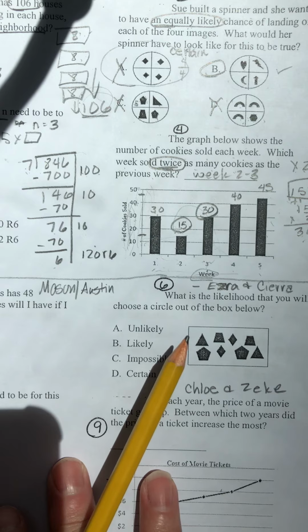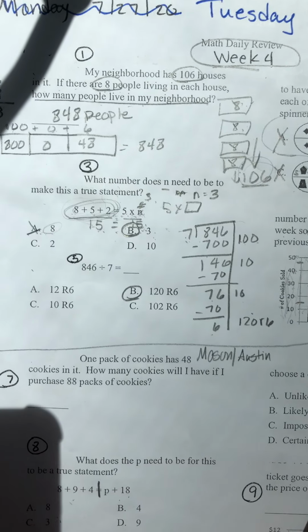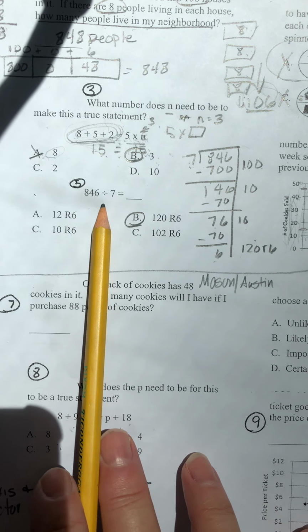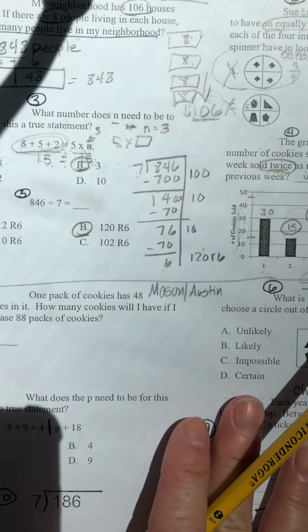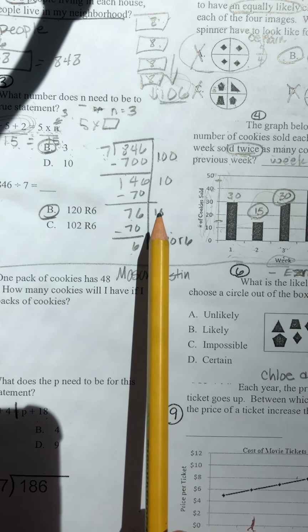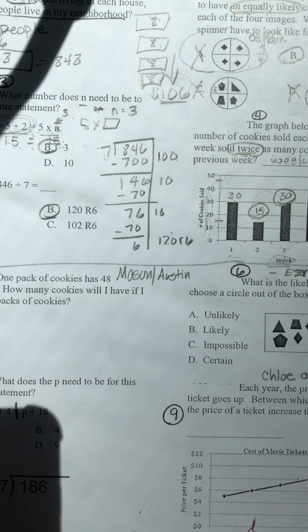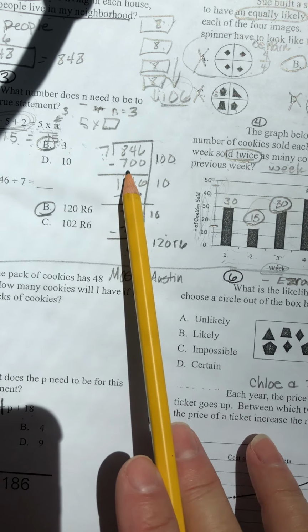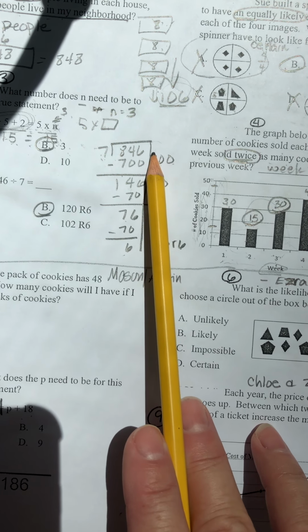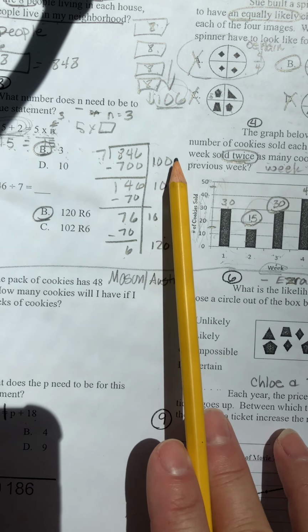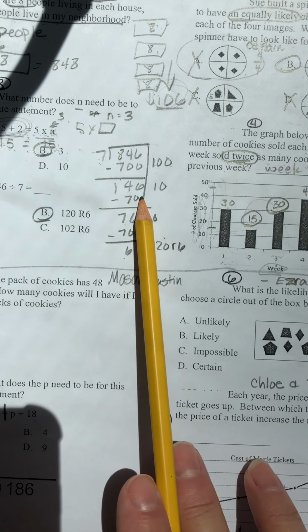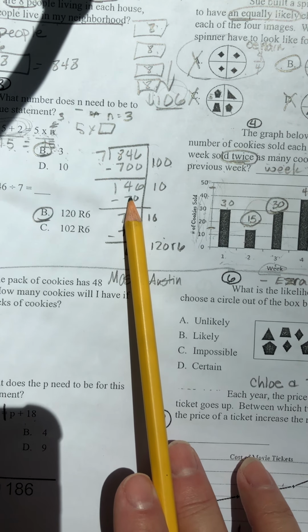All right, number 5 is division, and we have 846 divided by 7. I showed y'all the big 7 way because I know a lot of you like it. If you like the traditional way, use that way. We can pull 100 out of 846. So 100 times 7 is 700. When I subtract this, I get 146.